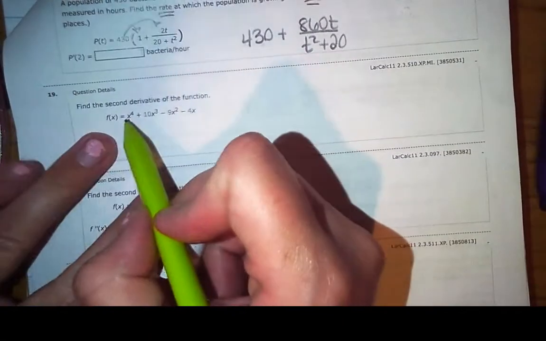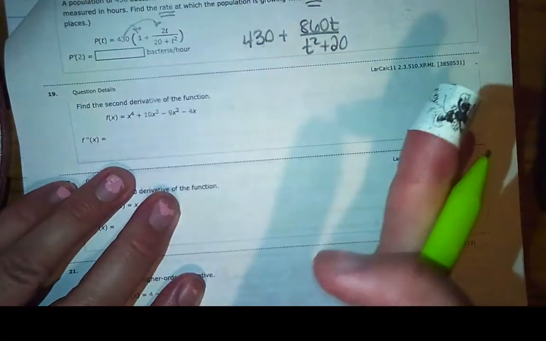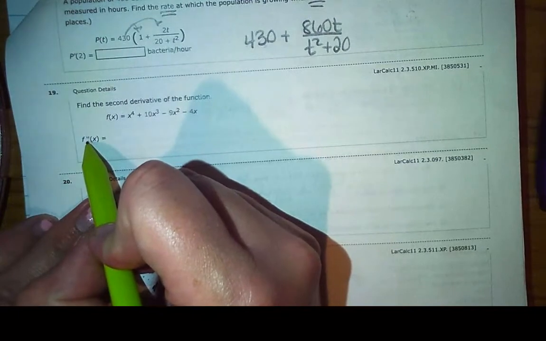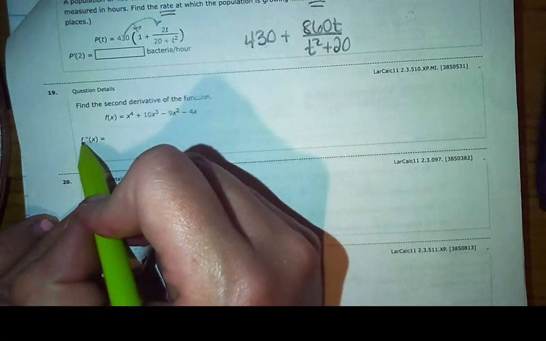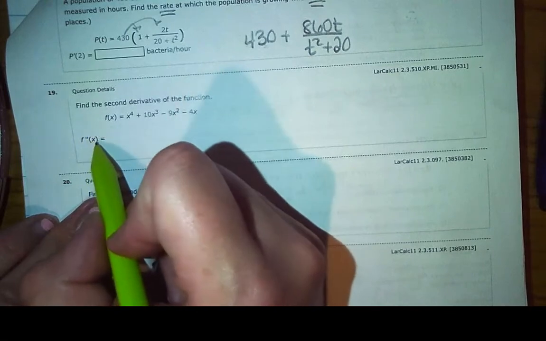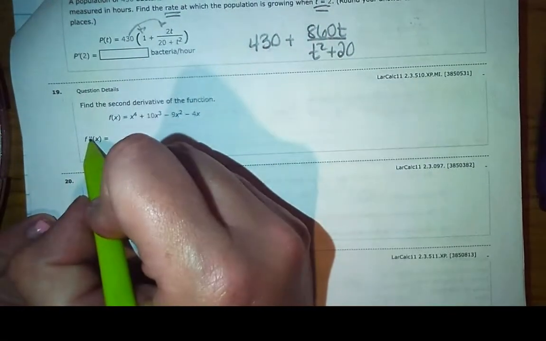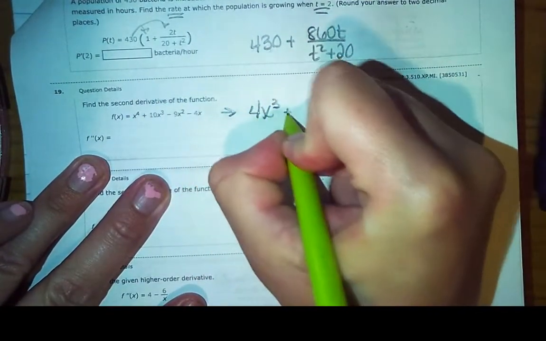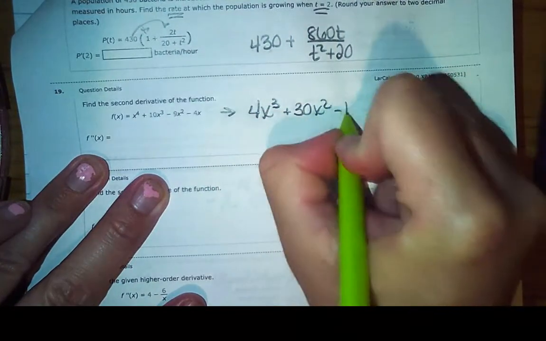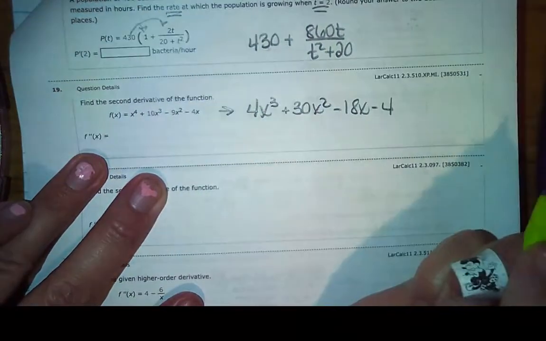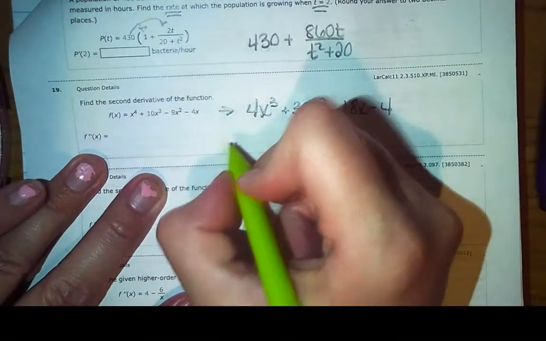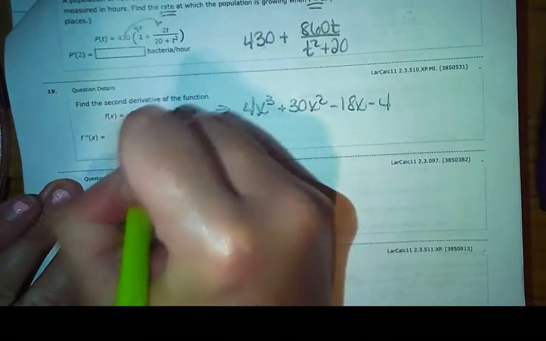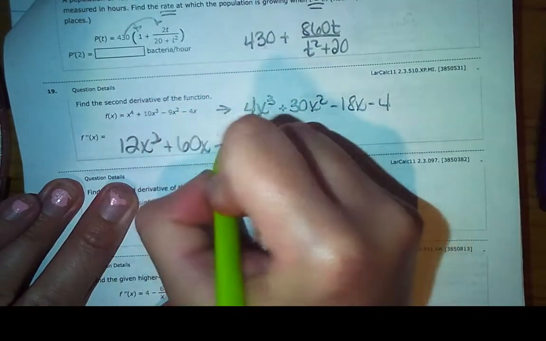All right. So number 19 says find the second derivative. So it sounds scary, but it's not. First of all, notice that I've got a double tick mark. That's why it's not f with a square and then x, because we don't want you to get confused. So I'm going to take a first derivative, which is 4x to the third plus 30x squared minus 18x minus 4. And then I'm just going to do it again. So this thing's derivative is 12x squared plus 60x minus 18.